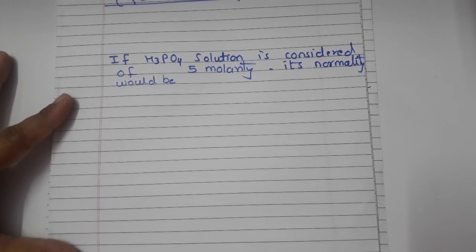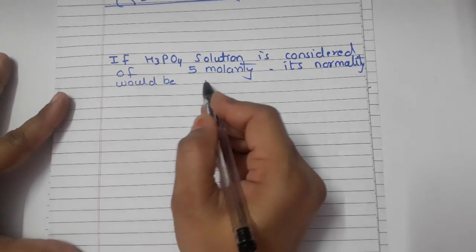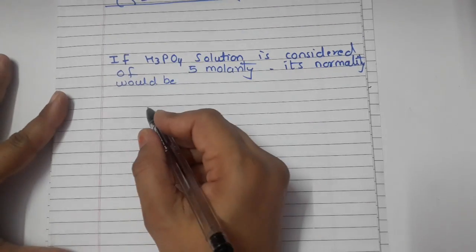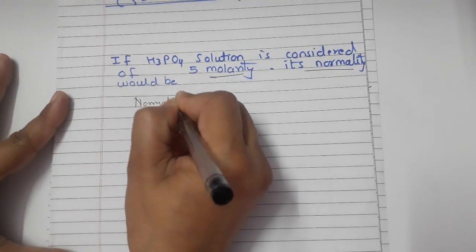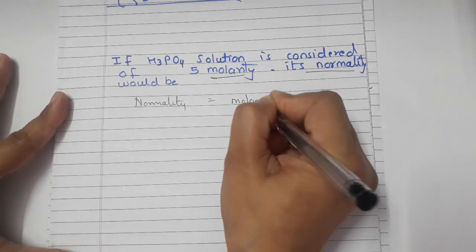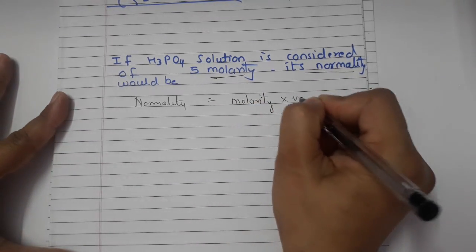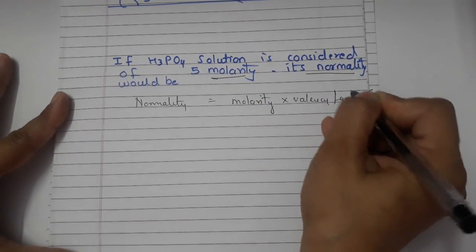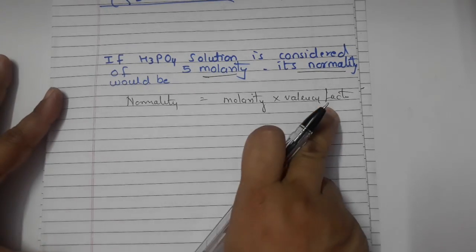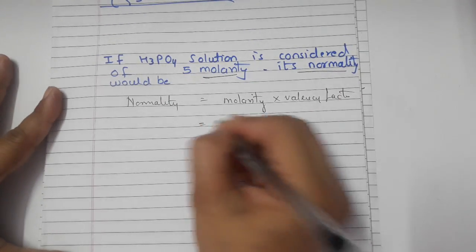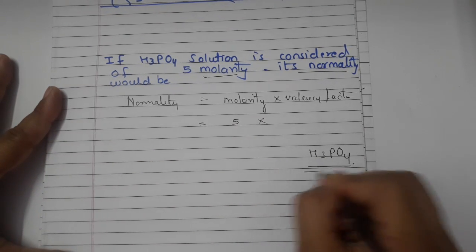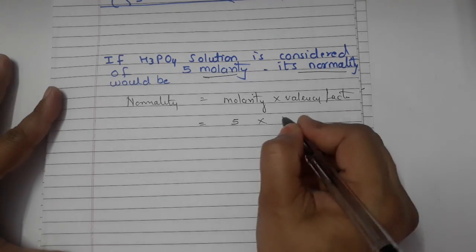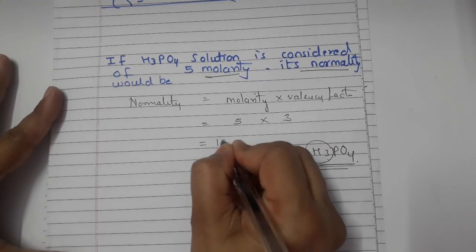Yes, here we have another question. If phosphoric acid solution is considered of 5 molarity, its normality would be. First of all, we'll have to write down the relation between normality and molarity. Normality is equal to molarity into valency factor. Now what is valency factor in case of an acid? It is the number of replaceable H plus ions. Now in case of phosphoric acid, how many replaceable H plus ions are there? There are 3, isn't it? So it is going to be 15.